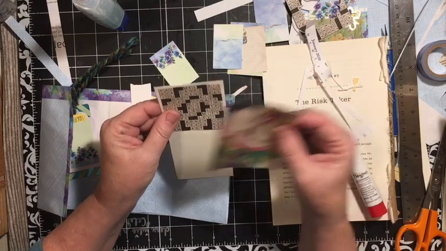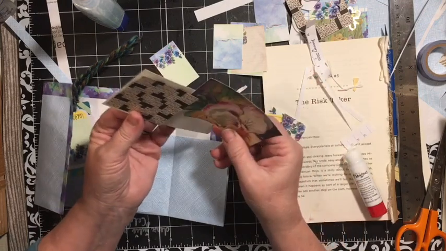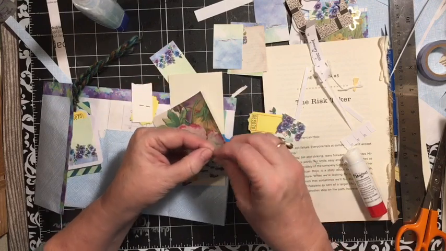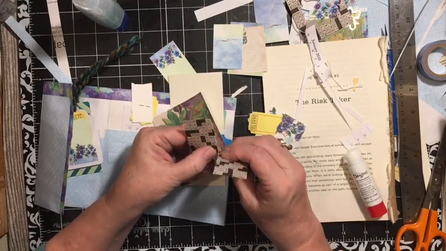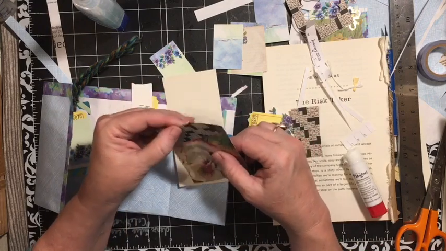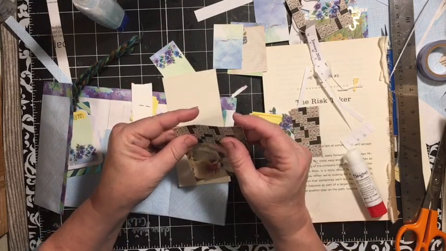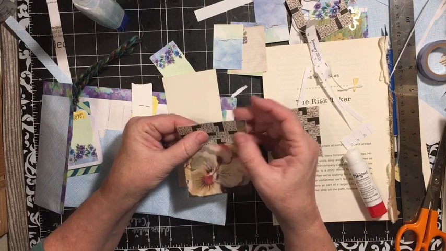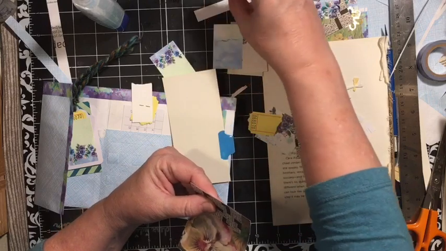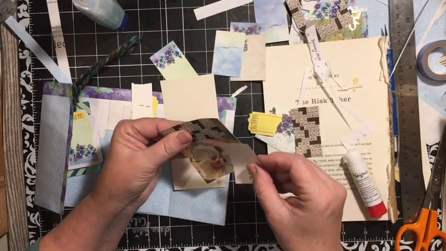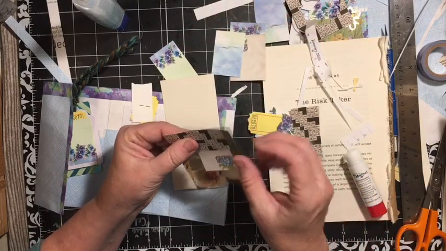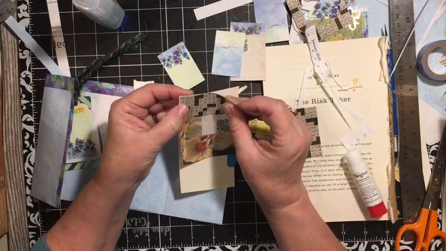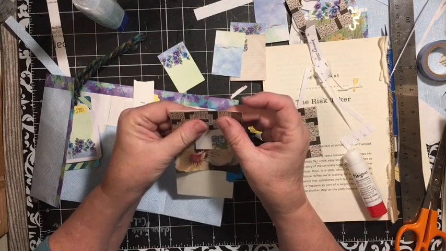Also, we're getting towards the end, so we can use... Okay, so what if we go ahead, rip this across, use that on top of here, cut that down, and okay.